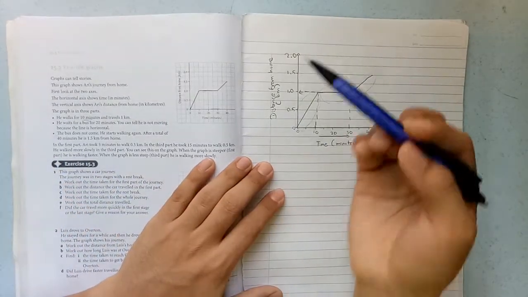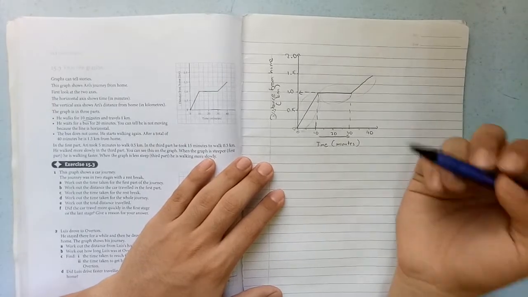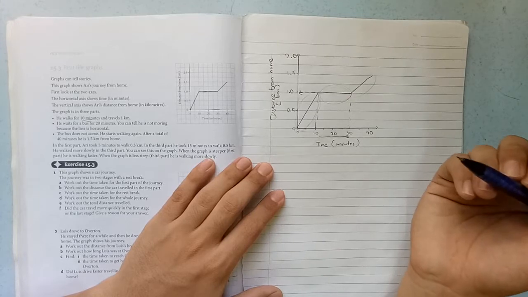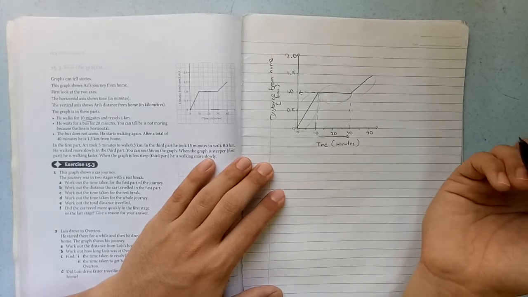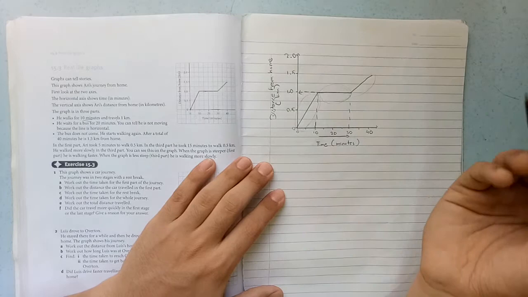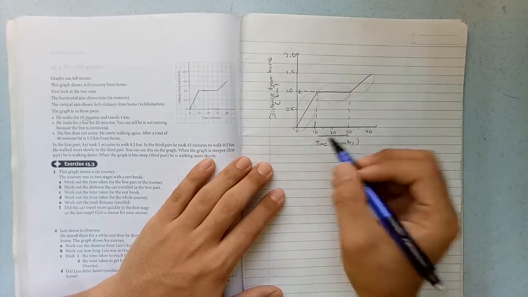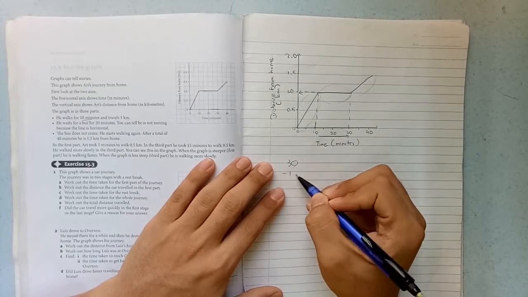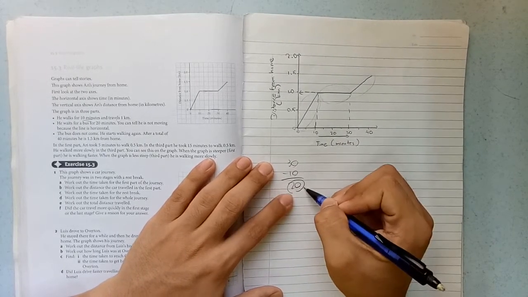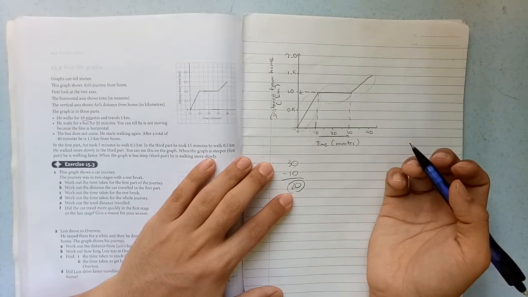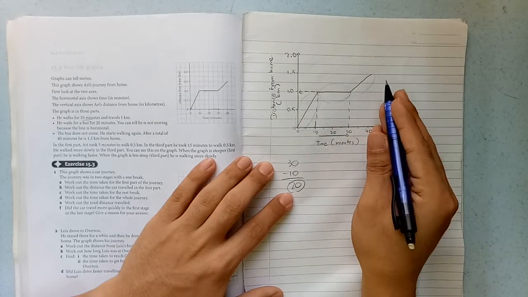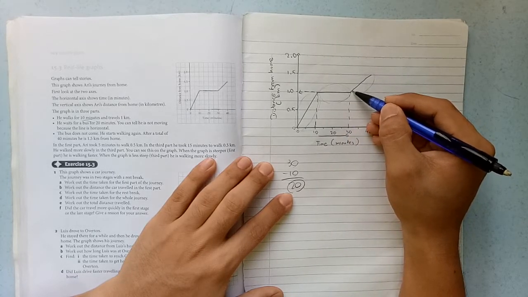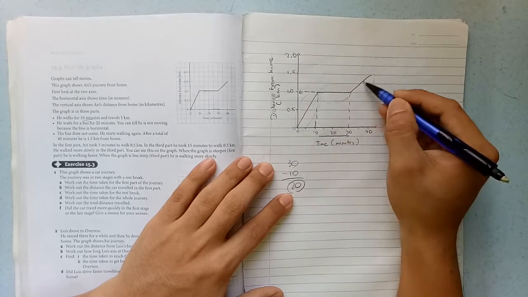The bus does not come. He starts walking again. After a total of 40 minutes, he is 1.5 kilometers from home. The bus does not come, so he waited for 20 minutes. 30 minus 10 is 20 minutes, correct? So he waited for 20 minutes, but the bus doesn't come, so he just continues walking. That is why the distance increases again.